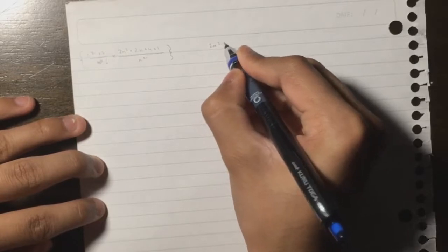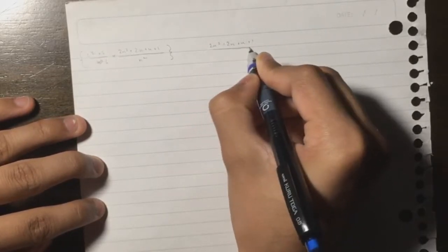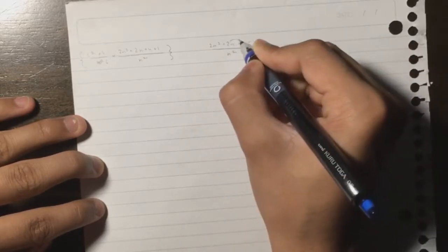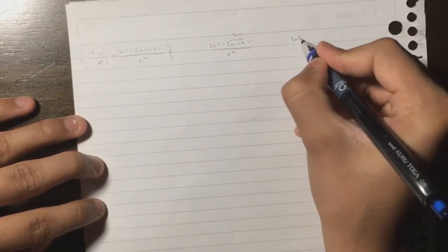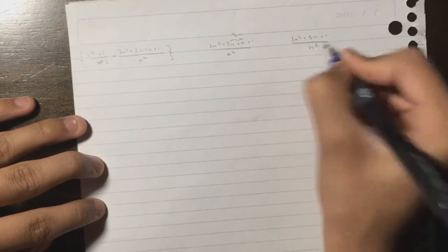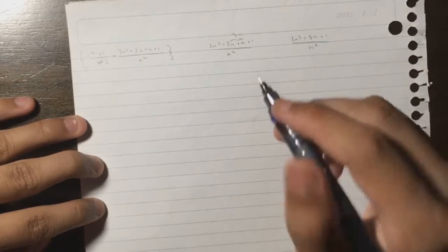So let's only focus on 2n squared plus 2n plus n plus 1 over n squared. Well, we see 2n plus n, this we know becomes 3n. So 2n squared plus 3n plus 1 over n squared. Well, let's see.